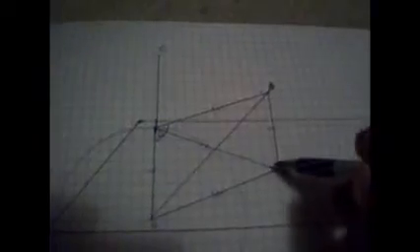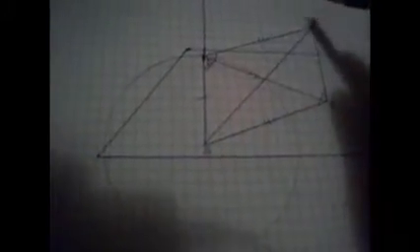But the angle ABE is right. Therefore, the angle EDA is also right. This angle is a right angle because this angle is a right angle. Therefore, ED is at right angles to DA. Follow along so far? But it is also at right angles to each of the straight lines BD and DC.